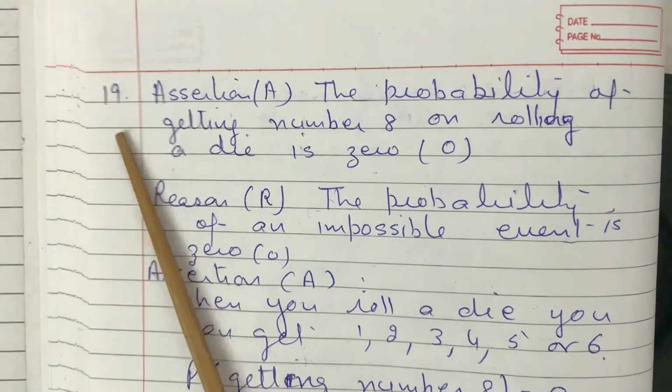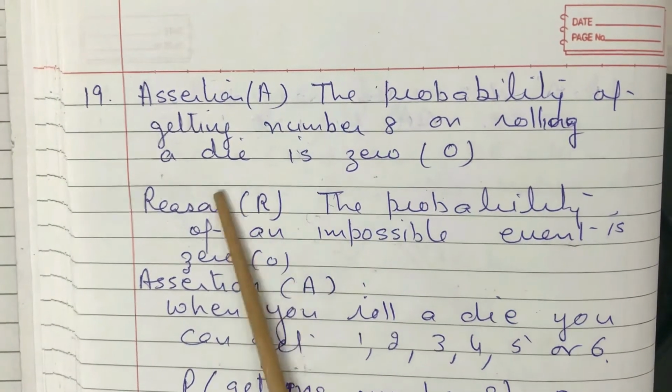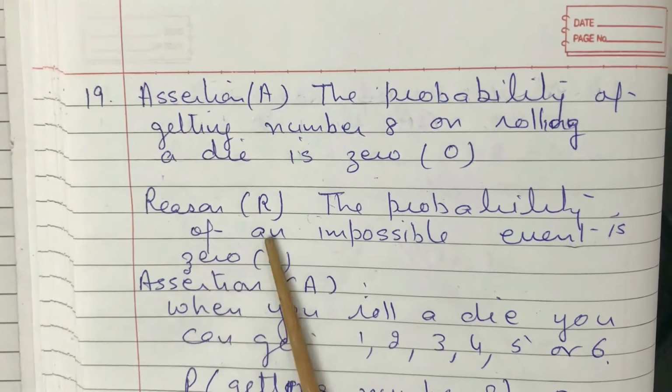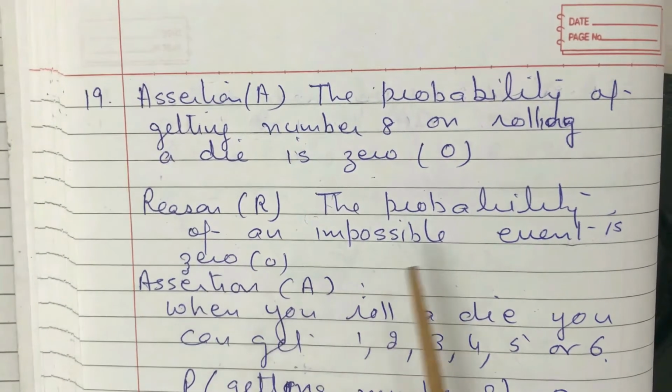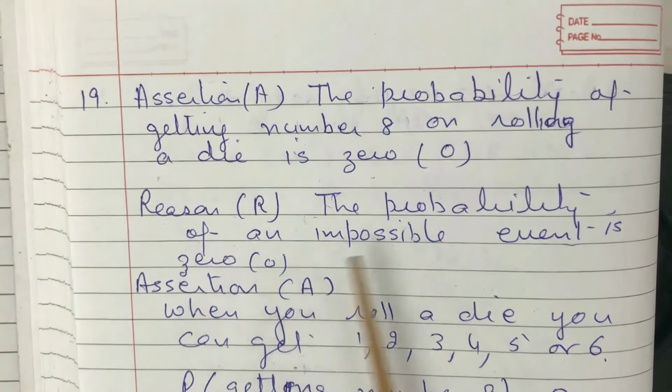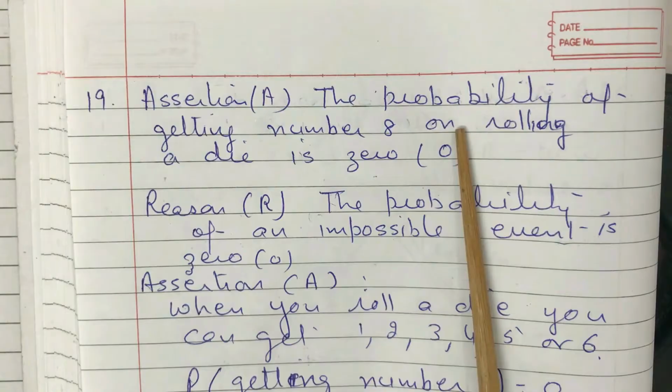Now the 19th question. Assertion A: The probability of getting number 8 on rolling a die is 0. Reason R: The probability of an impossible event is 0. Now this is a true statement. Reason R is a true statement. And assertion A, again, is a true statement.